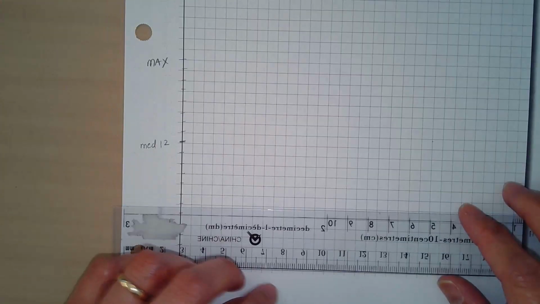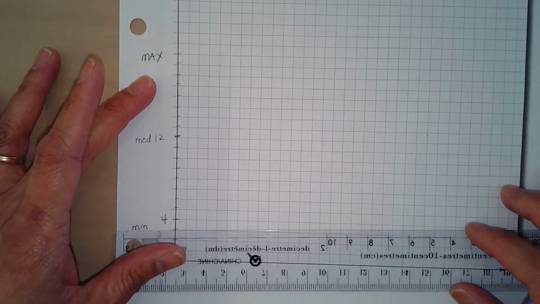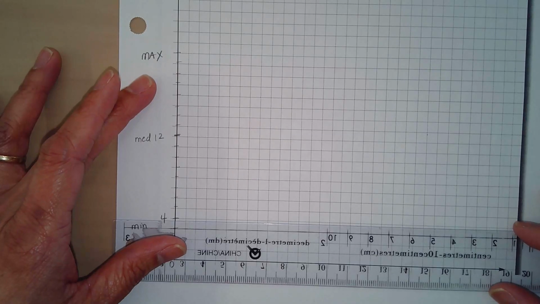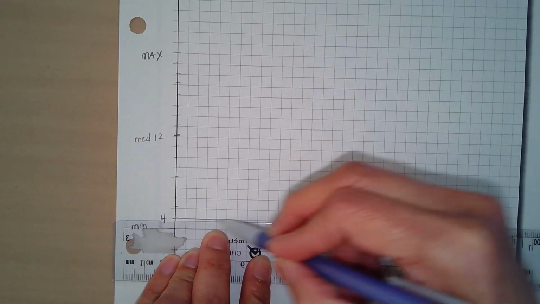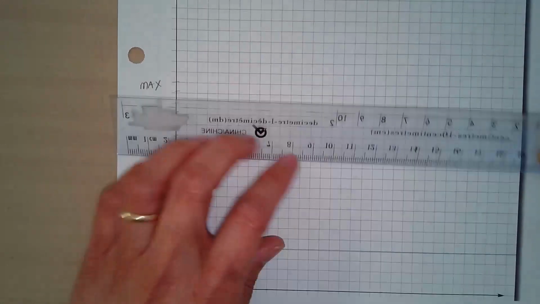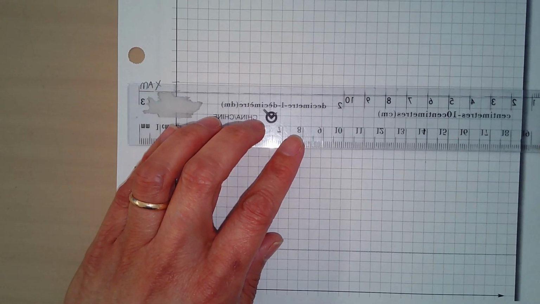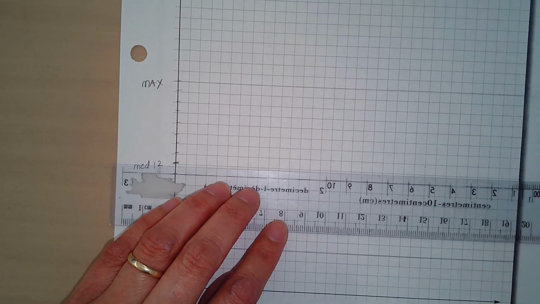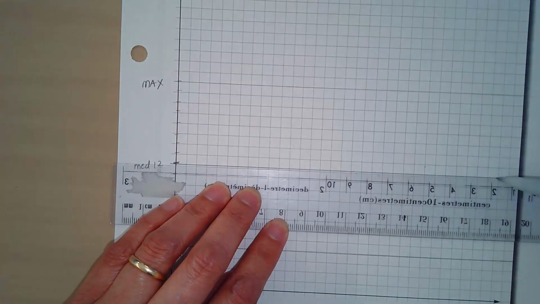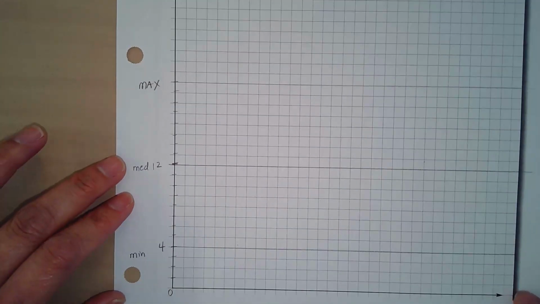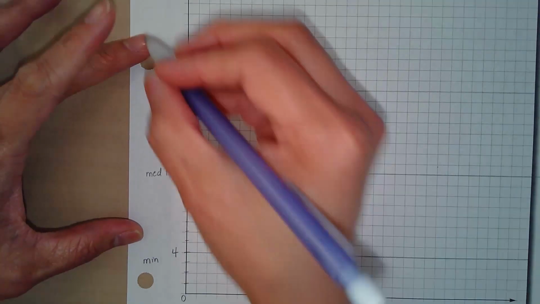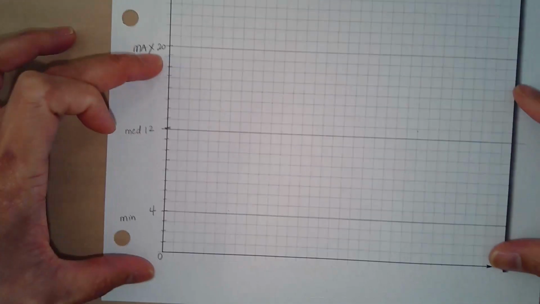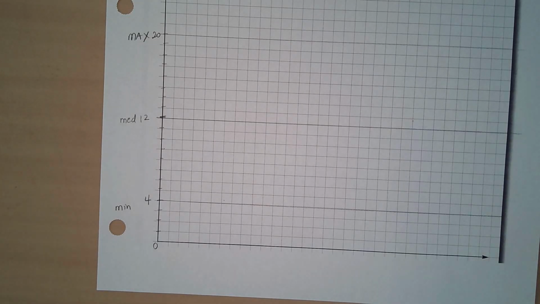So now I know where the median and max are. So I'm just going to put a line here. It kind of gives me my little boundaries here. Very lightly, okay? This is really not part of our graph. Our median is in the middle. Okay, so I need to go from 4 to 20. Before I move on, is everybody clear on that piece? Yeah? Okay, looking around.